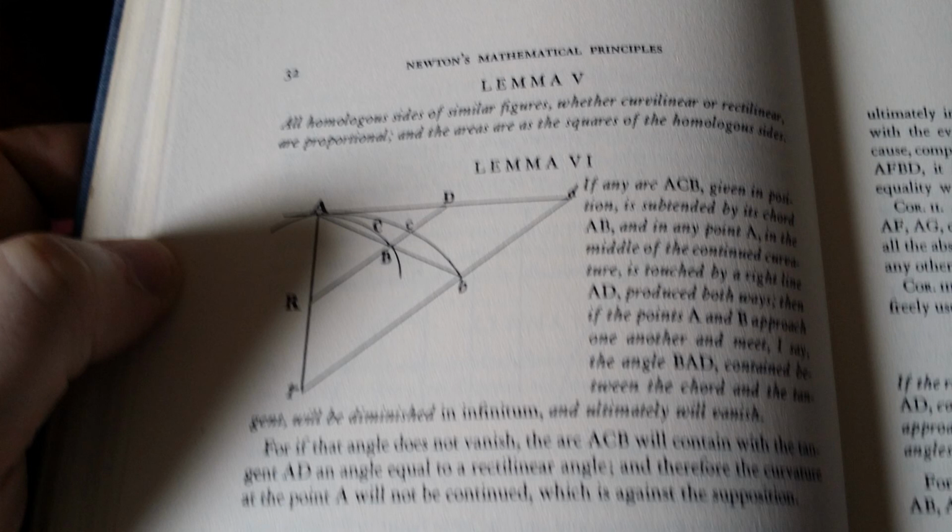Then if the points A and B approach one another and meet, I say the angle BAD, contained between the chord and the tangent, will be diminished in infinitum, and ultimately will vanish. For if that angle does not vanish, the arc ACB will contain with the tangent AD an angle equal to a rectilinear angle, and therefore the curvature at the point A will not be continued, which is against the supposition.